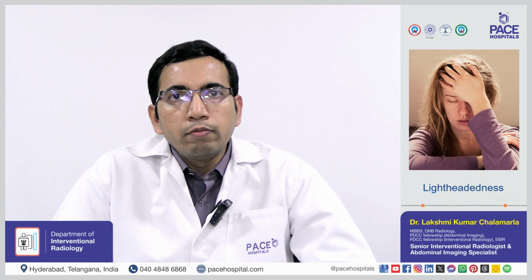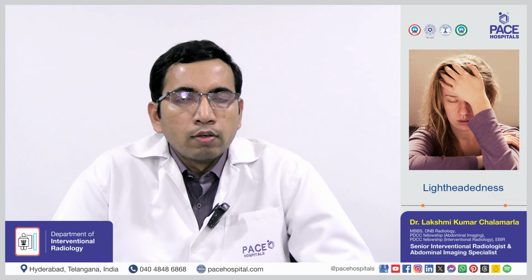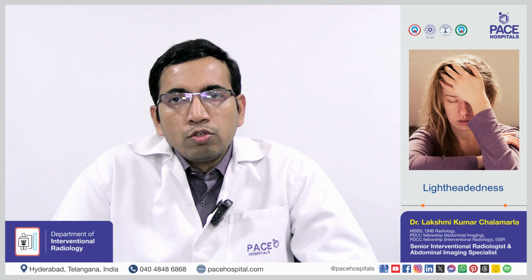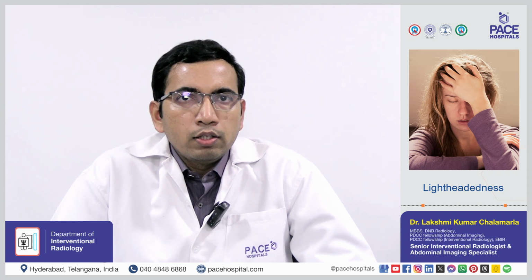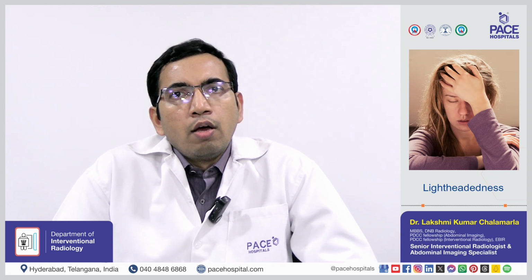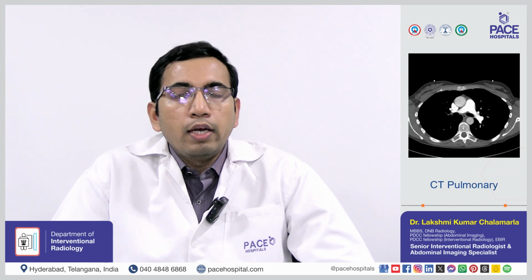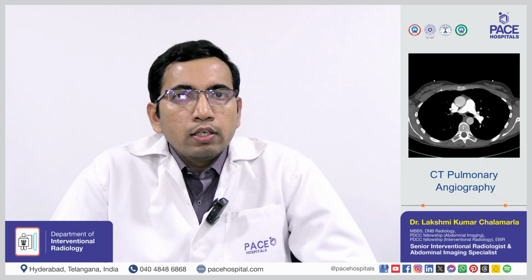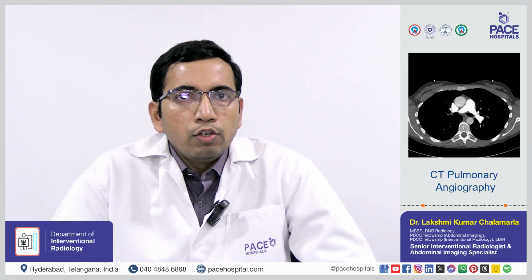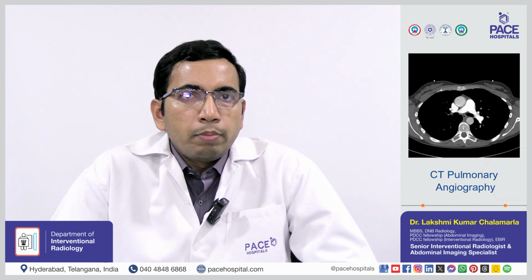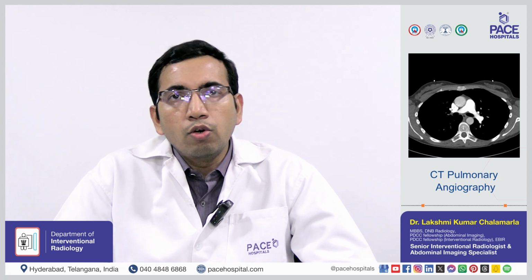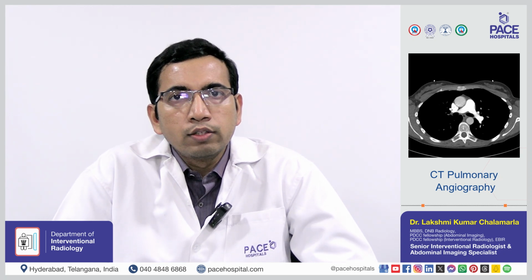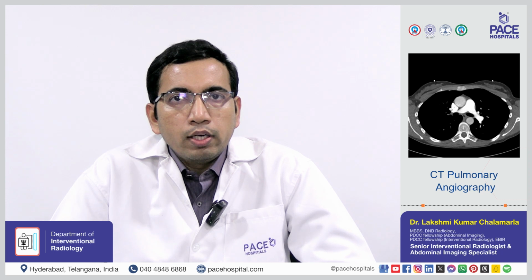So now, to confirm whether you have pulmonary thromboembolism or not, he will order some tests. To look at the pulmonary arteries, we have one beautiful study called CT pulmonary angiography. In that study, we will inject one contrast or dye into your peripheral veins, meaning the veins located in your hands or legs. From there, this contrast will go into your heart, and it will go into your lung arteries.